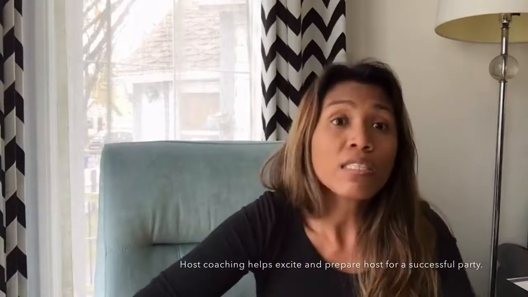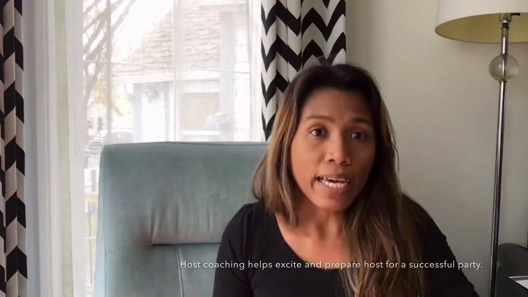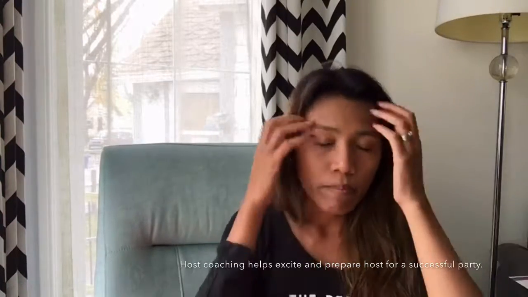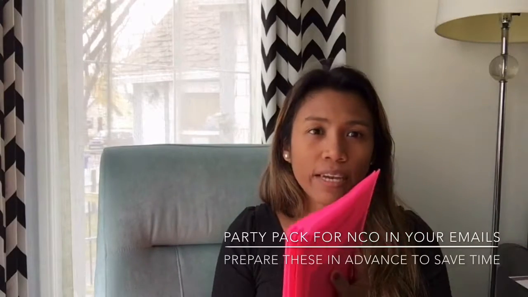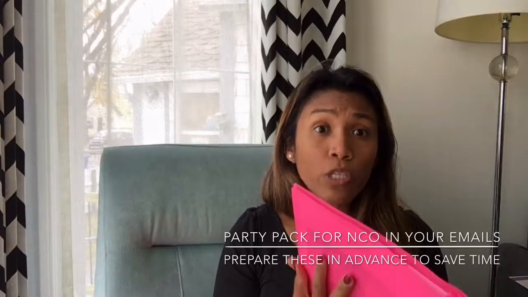More sales means more free Tupperware for them. Now, that is for my host. And when I go to a party, I also come prepared with my extra brochures. And I've only started this in the last year, and I like it because it's very put together.